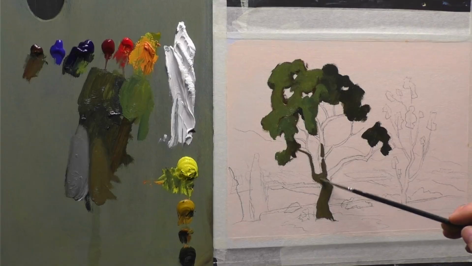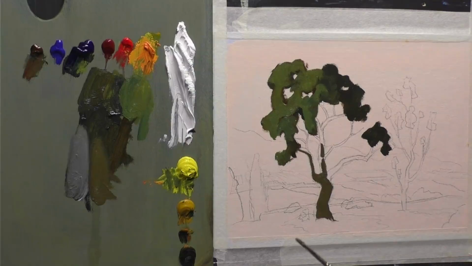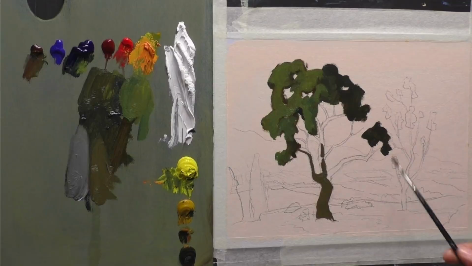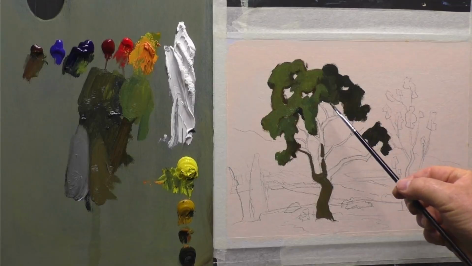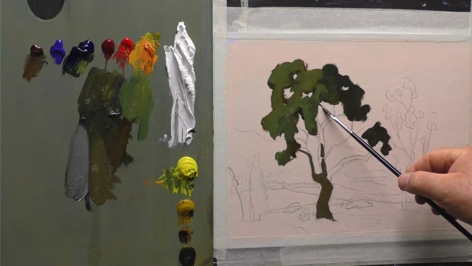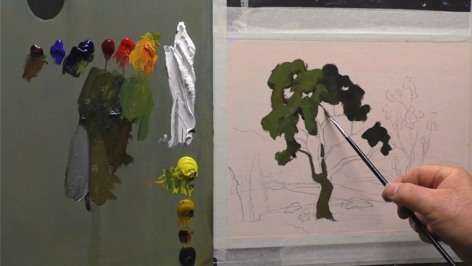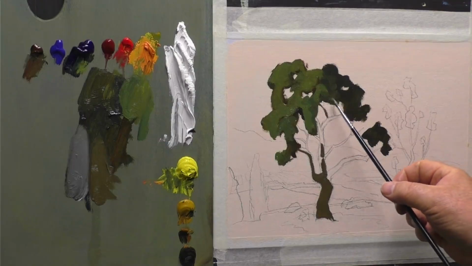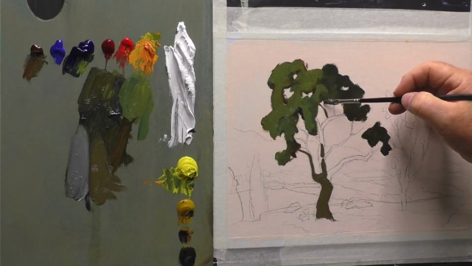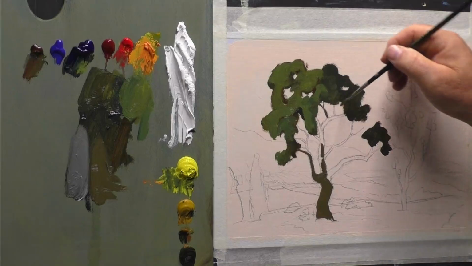Or, of course, if you paint on location as well. Often the trunks are brown-green, yeah, of any tree. I say often because it's not a rule. But often that is the case.